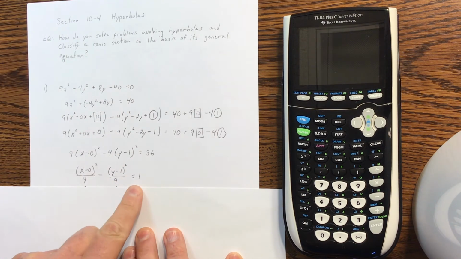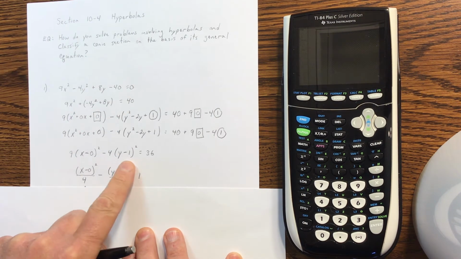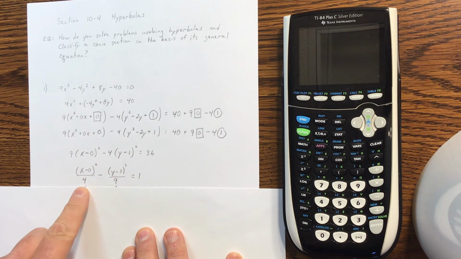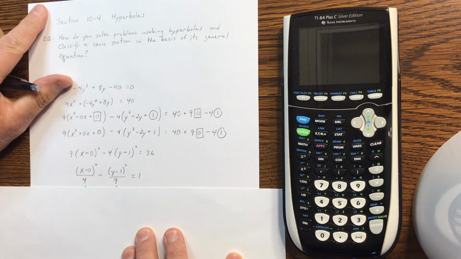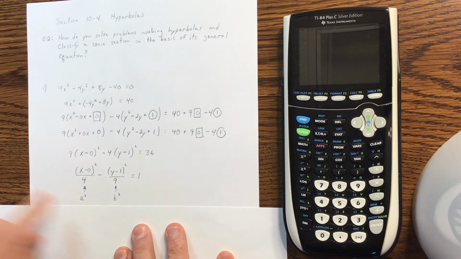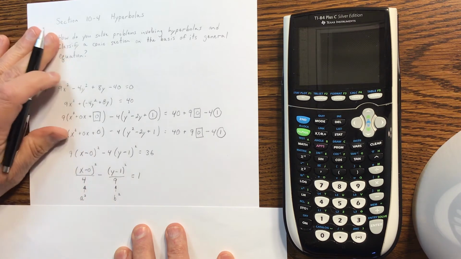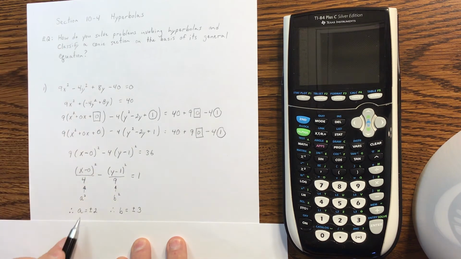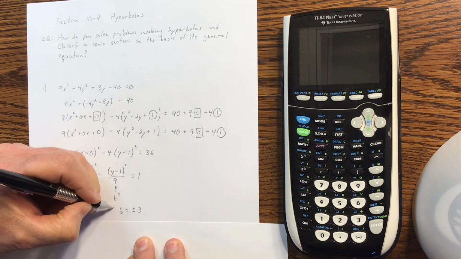So I divide both sides by 36. By dividing this side by 36, I get 4 and negative 9. Again, for identification purposes, we know that a squared is 4, b squared is 9. And that tells us that a is plus or minus 2 and b is plus or minus 3.